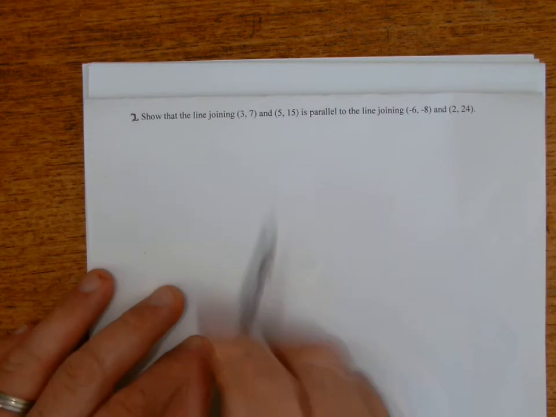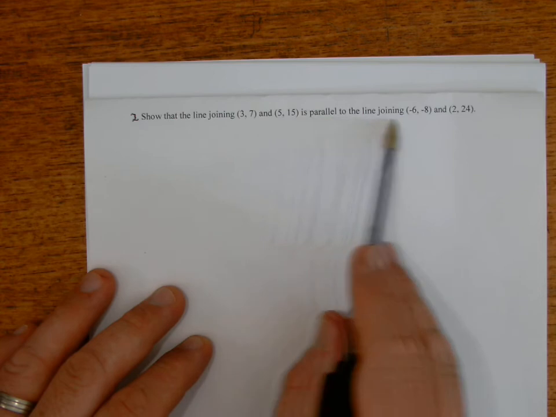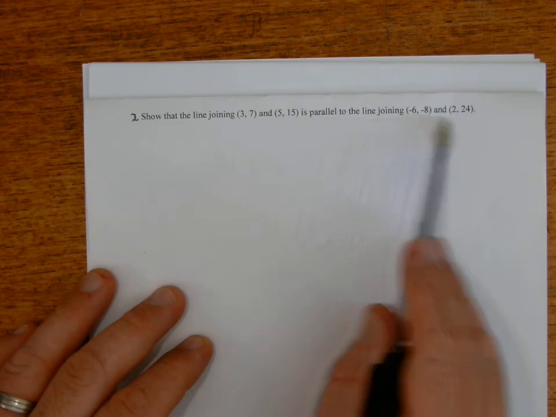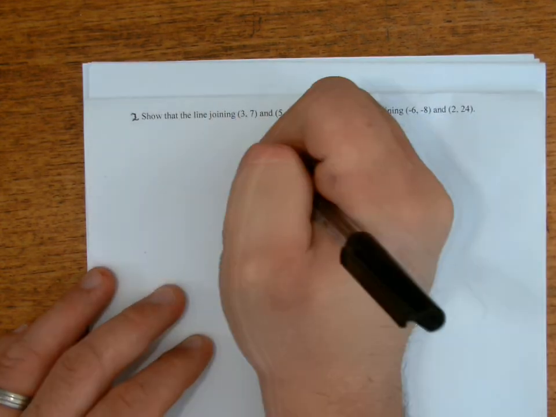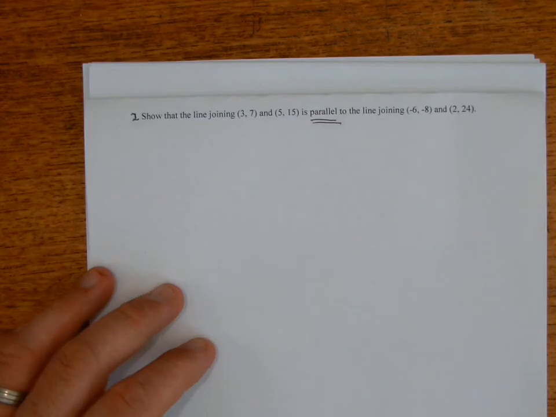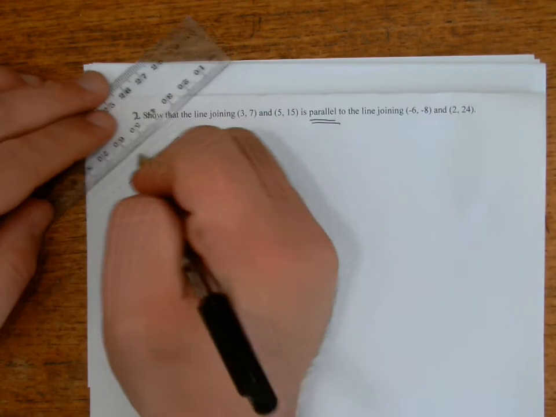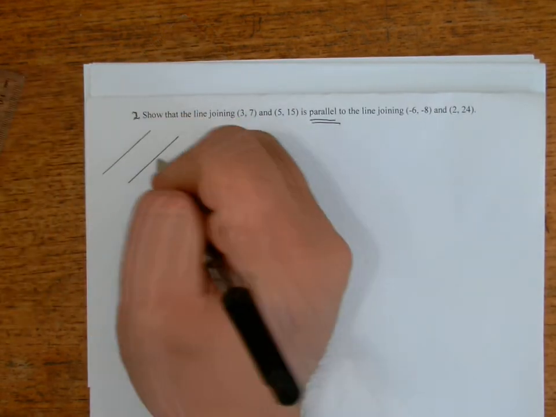Okay, show that the line joining (3, 7) and (5, 15) is parallel to the line joining (-6, -8) and (2, 24). So because we want to show that they're parallel, remember parallel means going in the same direction. So it's going to maybe look like that, okay?